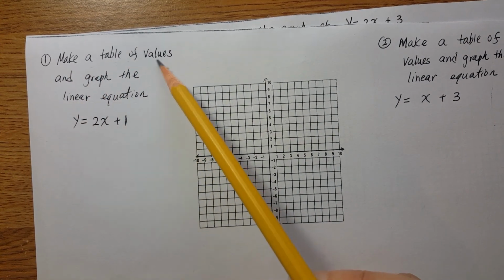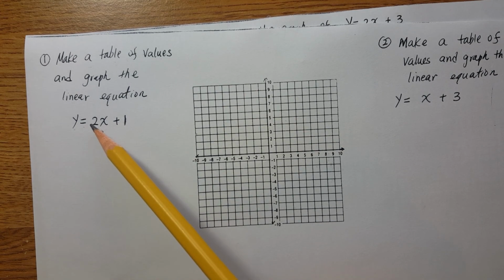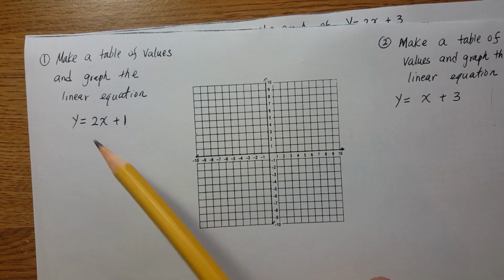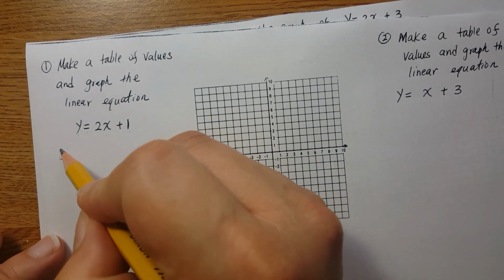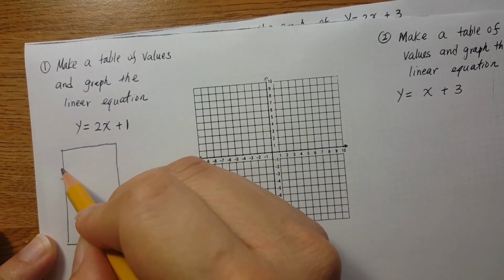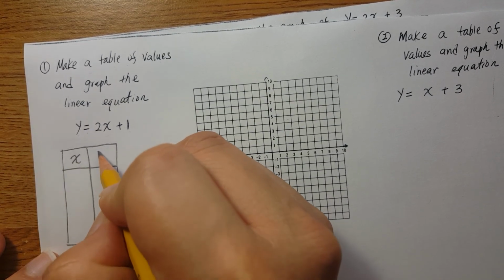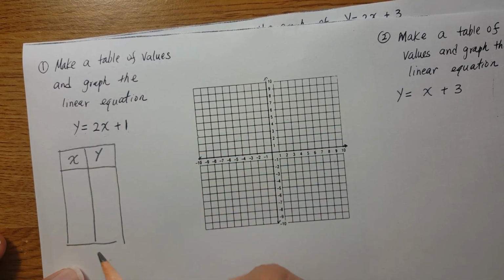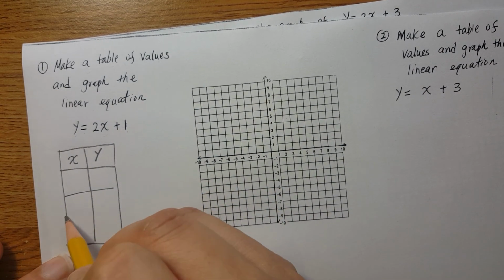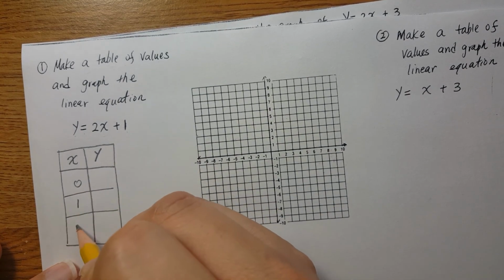Make a table of values and graph the linear equation. We have y equal to 2x plus 1. So we're going to make a table of values with two columns. The first column will be x, the second column will be y. We know that we only have to use 2 or more points. So let's use 3. I'm going to select 0, 1, 2.